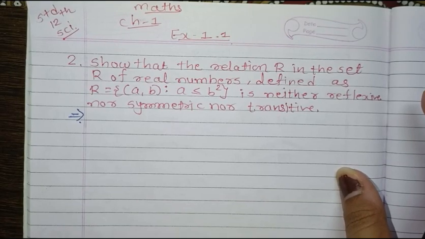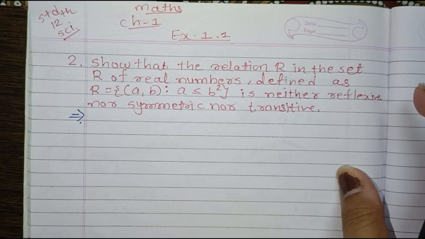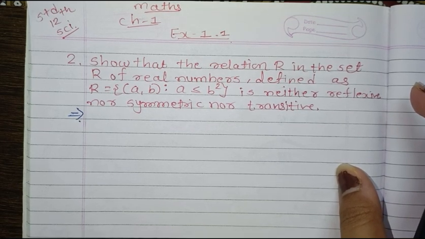Hello students. Today we will discuss chapter number 1, exercise 1.1, question number 2. In the last video we already discussed exercise 1.1 question number 1. Today we will see the solution of question number 2.